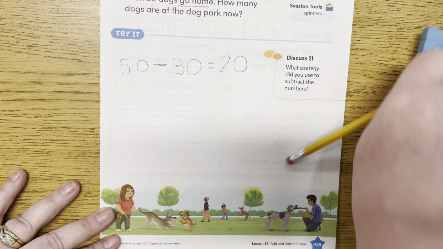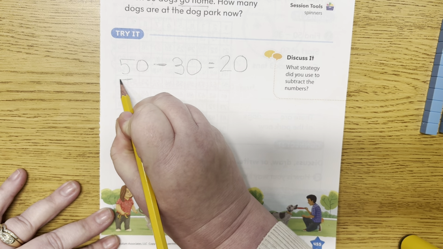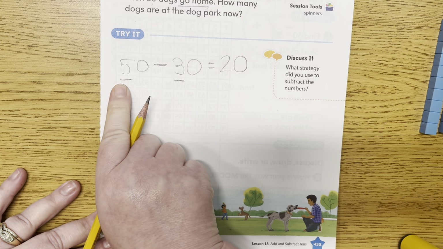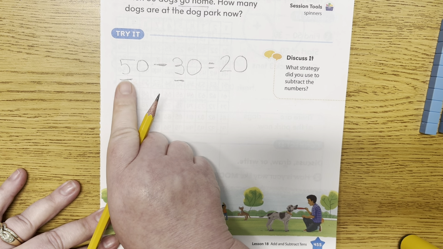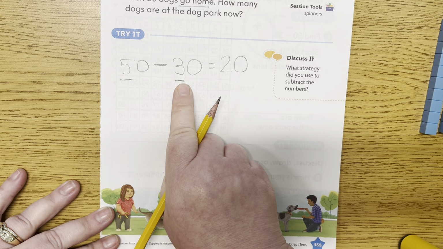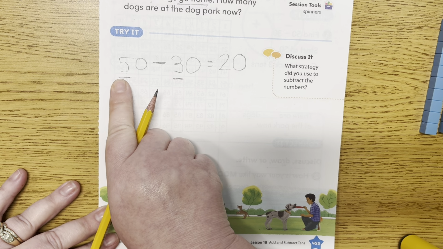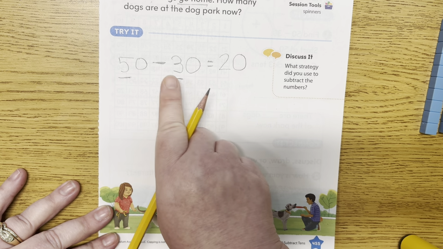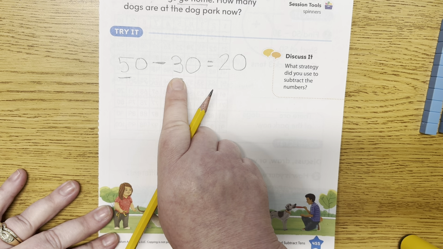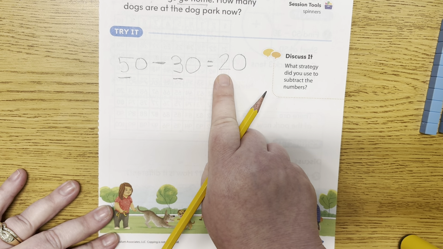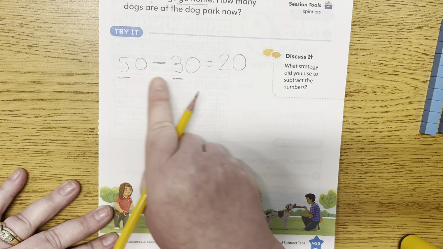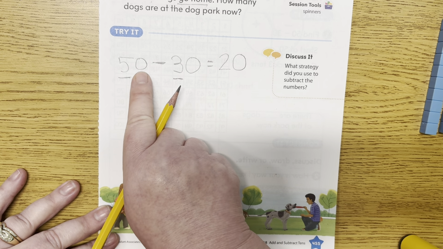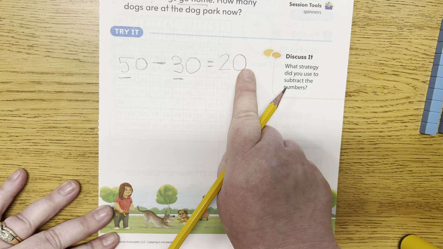Very good. I could also look at my numbers right here, because when I've got a 2-digit number, this number right here tells me how many tens there are. So I could think, okay, I have 5 tens, and then I take away 3 tens. So I know 5 take away 3, that's an easy one, right? What is 5 take away 3? It's 2. I just have to remember that I also have to put my ones place right here. I have to put 0 because 0 take away 0 is also 0.